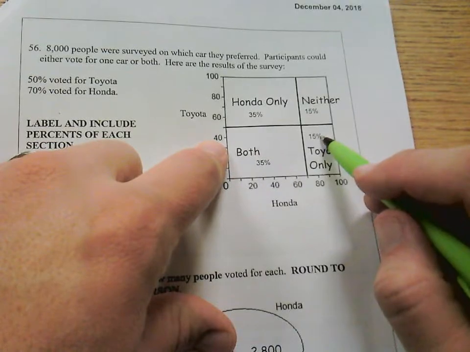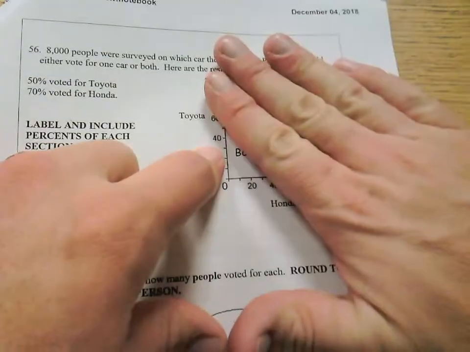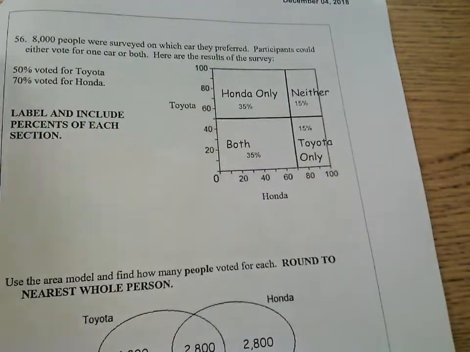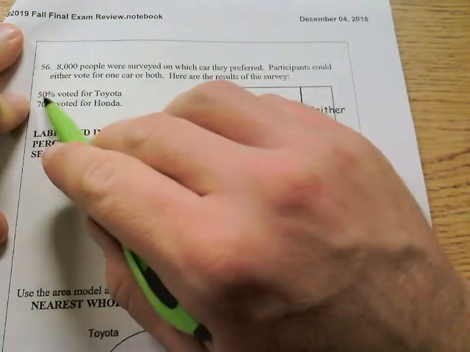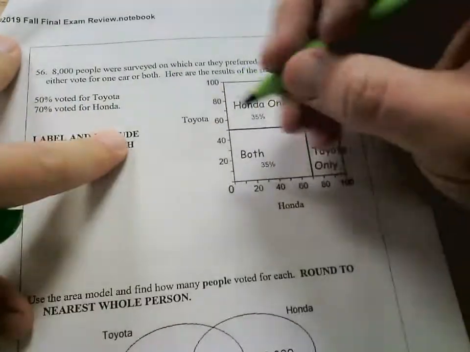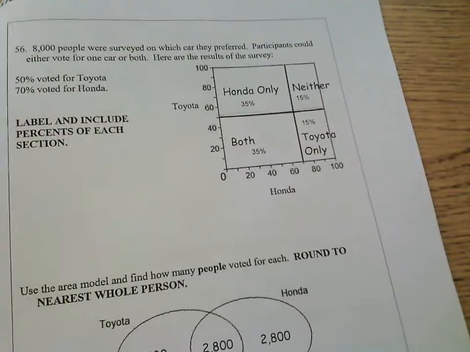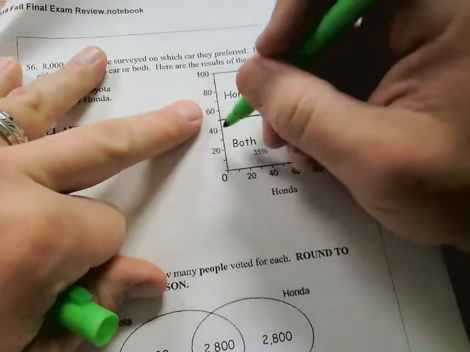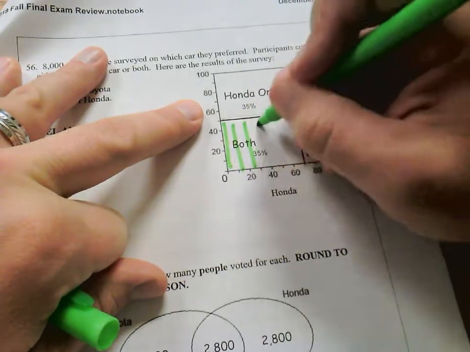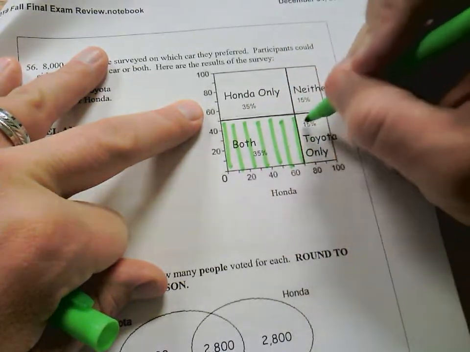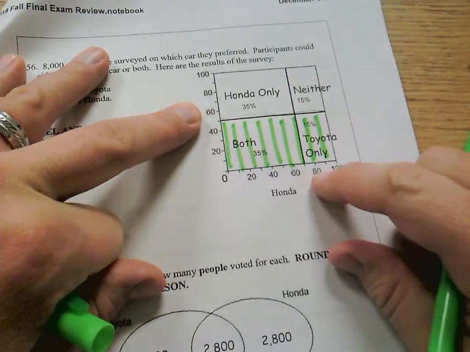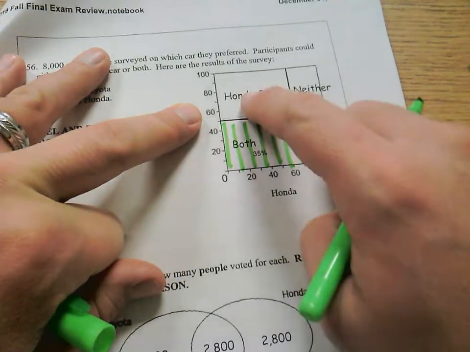So pretend like it's not here. I know it's going to be kind of difficult. The first thing you're going to do is put 50% voted for Toyota. So you're going to make this Toyota line right here, and remember to shade down. Now, I'll be honest with you folks, if you're not shading, it's very difficult to see what is Toyota only as opposed to what is Honda only.